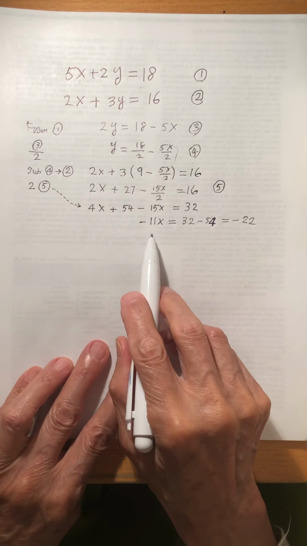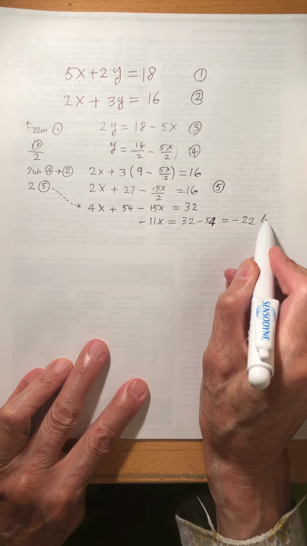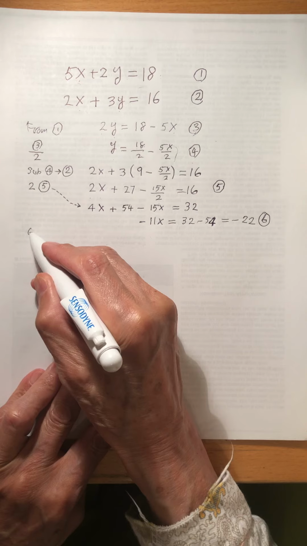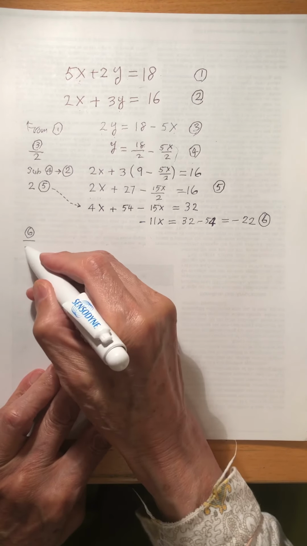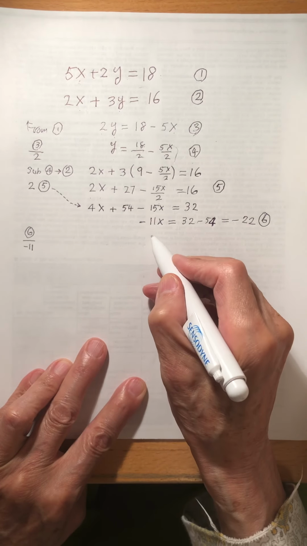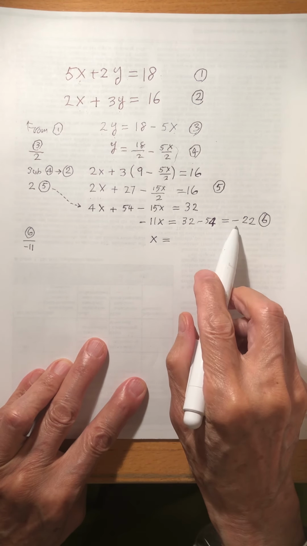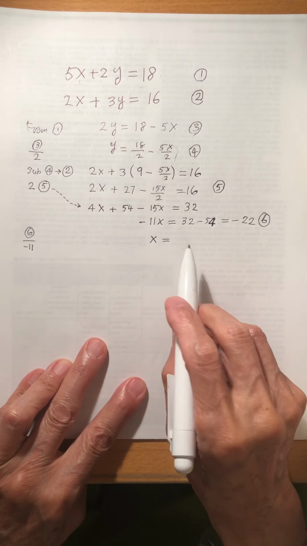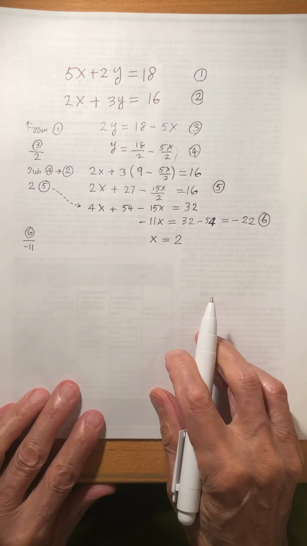Now you divide this by negative 11, right? So let's call this 6. Now I divide equation 6 by negative 11. So I get x here. And then, see this negative? Negative divided by negative is positive. 22 divided by 11 is 2. So I have x equals 2.